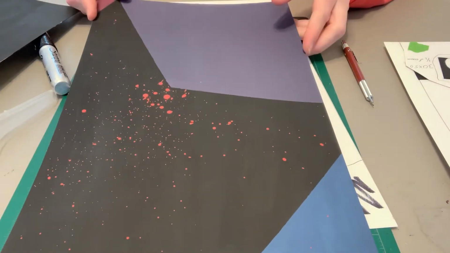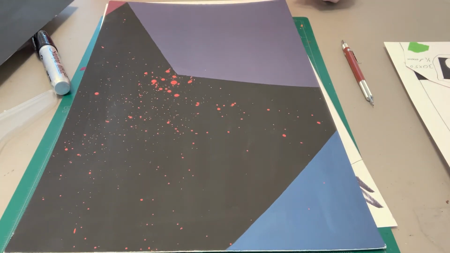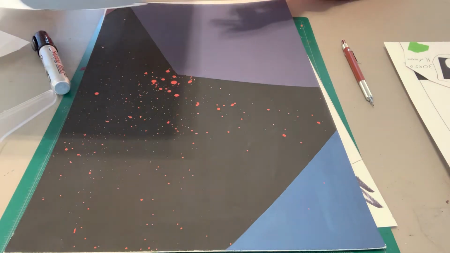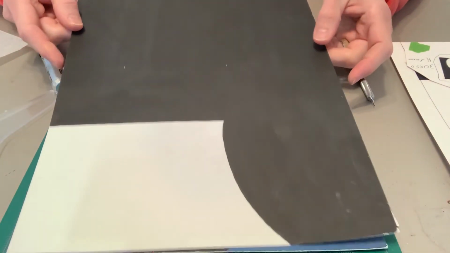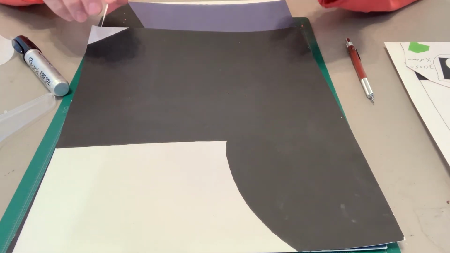Here's one that's similar to the one I'm working on, and you can see they did all sorts of different work on this. And here's a really basic one where they just did the original black of the object.